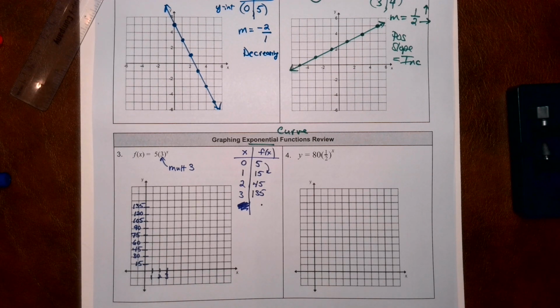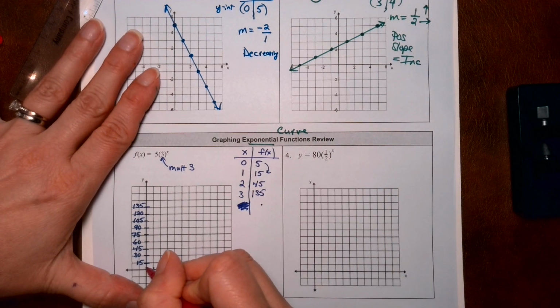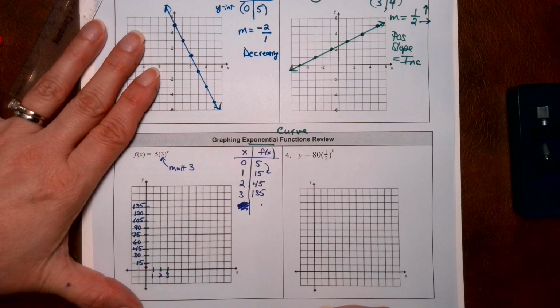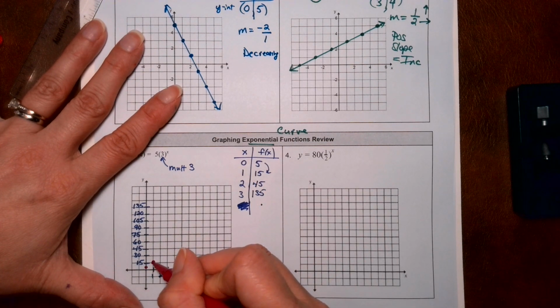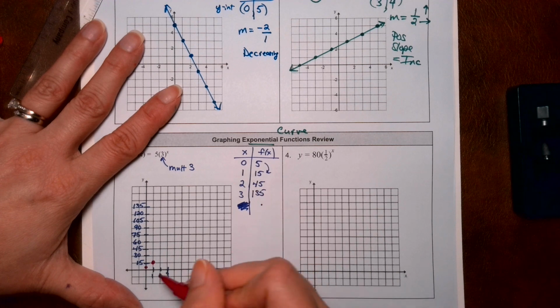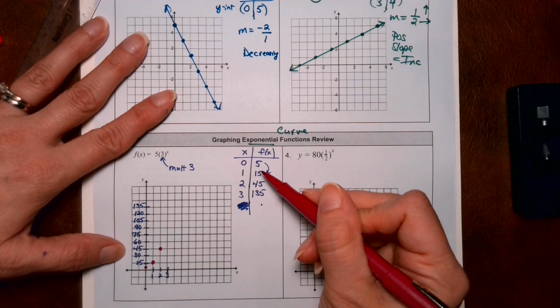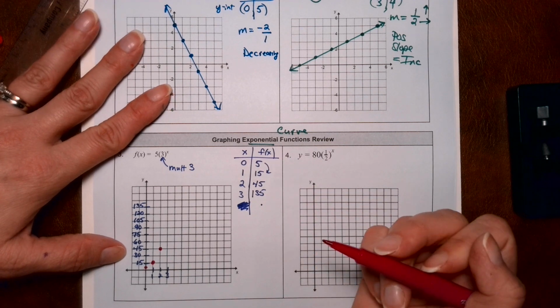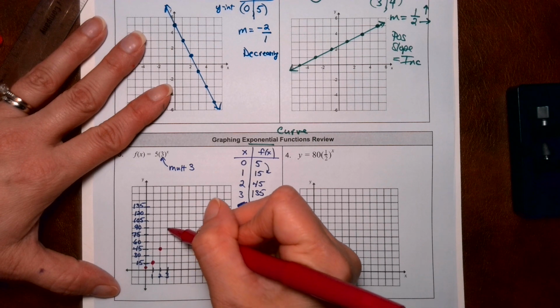So we'll start at 0, 5, right there. Then 1, 15, a third of the way. Going by 15s was a good idea because a lot of these are multiples of 15. 3 comma 135.